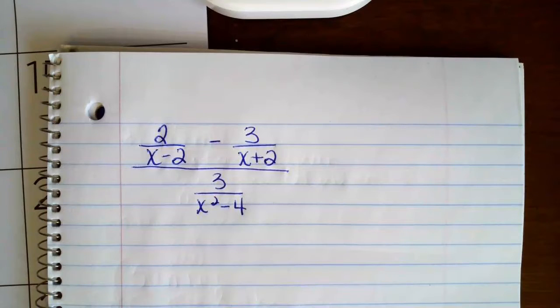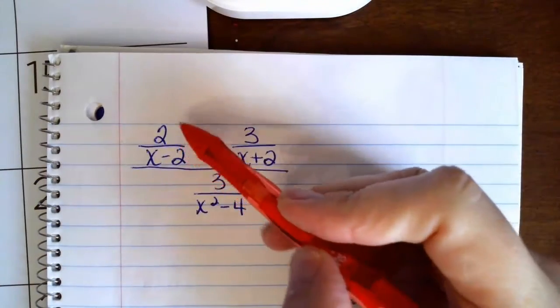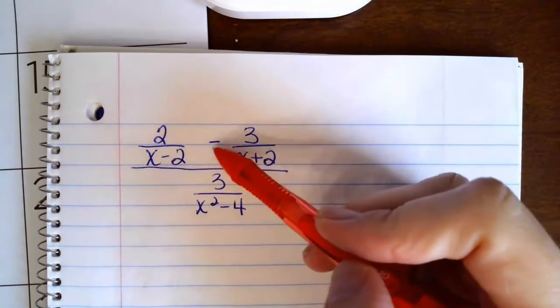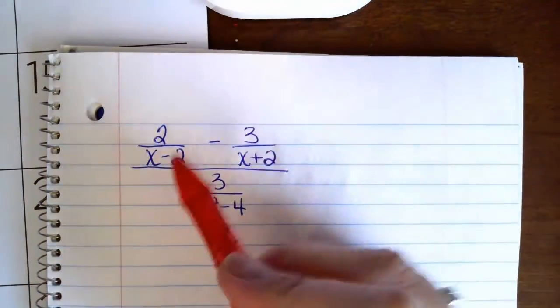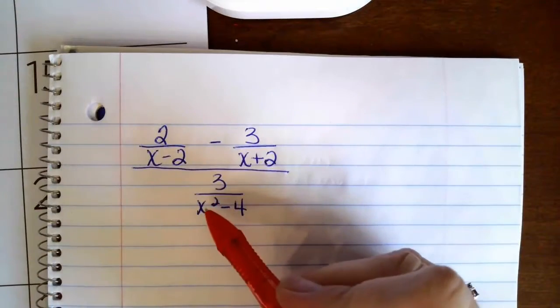All right, it is the problem of the week, and everybody loves fractions, so we're going to go through here and figure out what to do with this mess. So if we look at this, what we have is a fraction minus a fraction divided by another fraction.